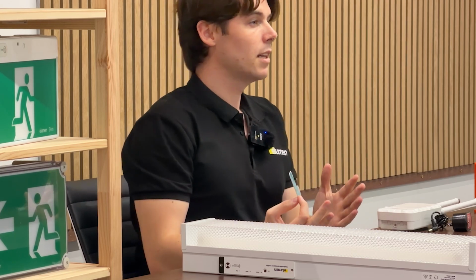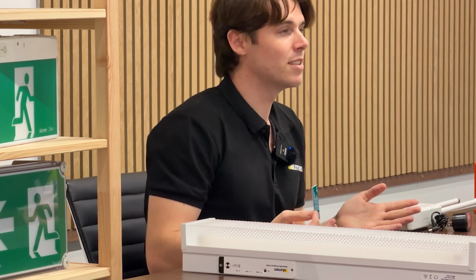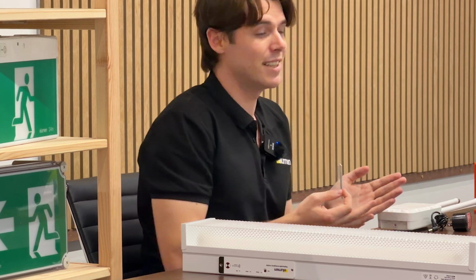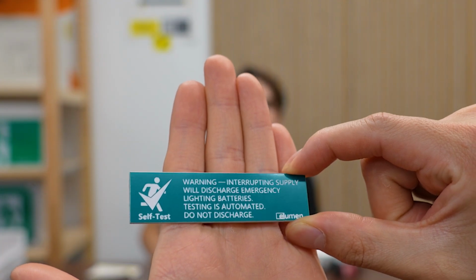When you go on site in the real world and you need to replace an emergency light, you might not know which system you're dealing with. The best way to figure out what type of system you're dealing with is to head straight to the circuit board. The circuit board must have some kind of warning label on it, like this, and often it will say down the bottom, testing is automated, or something to that effect. If it's got that on the circuit board, then you know you're working with a self-testing system.